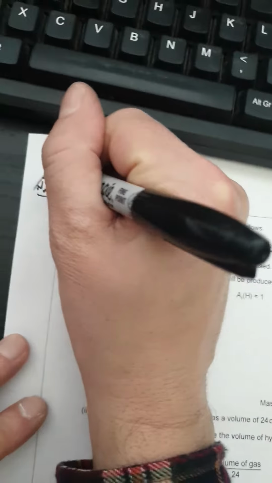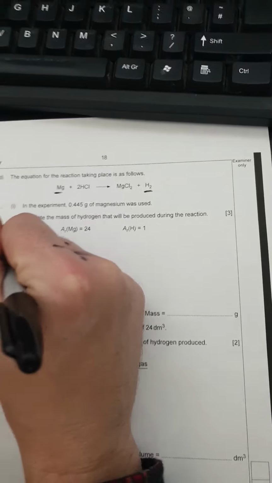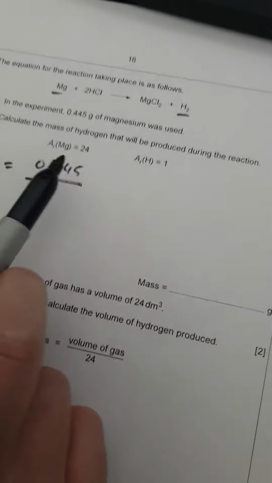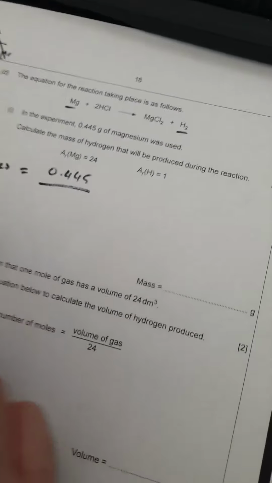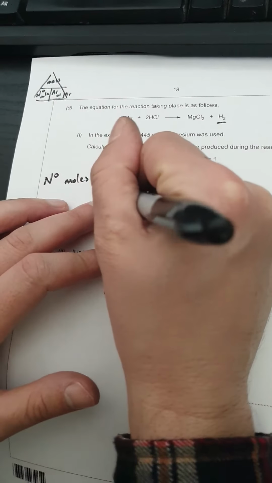Number of moles equals mass over AR or MR. And we're going to work out the number of moles of magnesium. So make sure your calculations are clear. Moles equals mass over MR, so it's 0.445 divided by, I say MR, it's AR because it's relative atomic mass. If it was a molecule, it'd be relative molecular mass. And there we go, divided by 24.